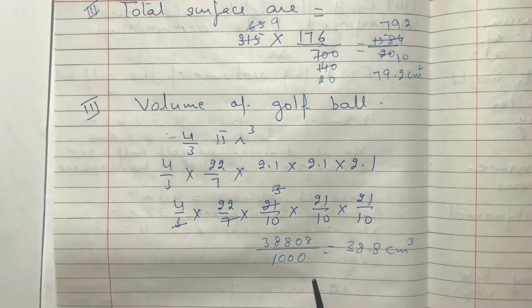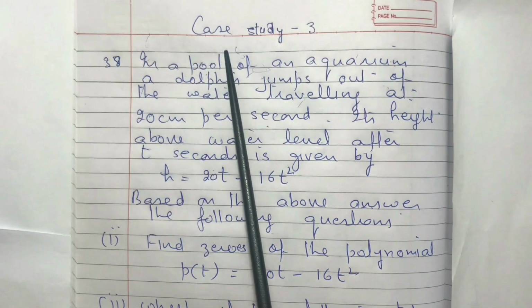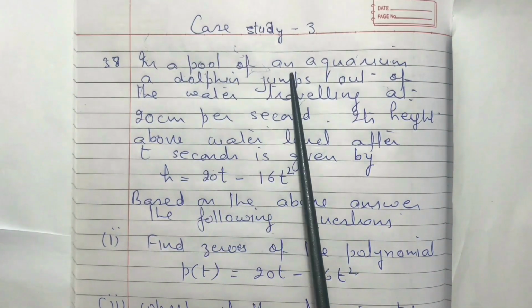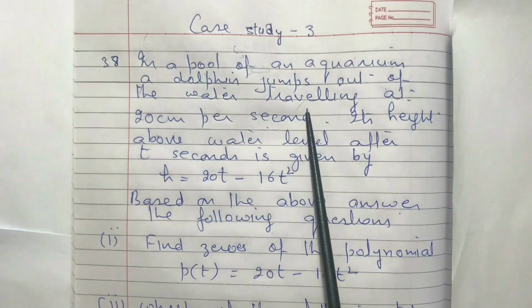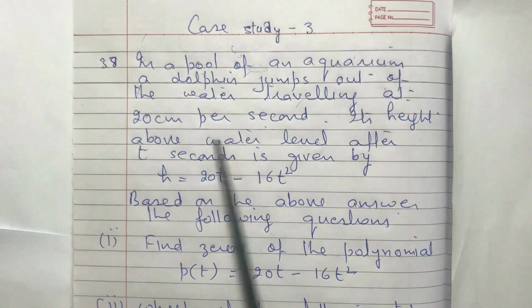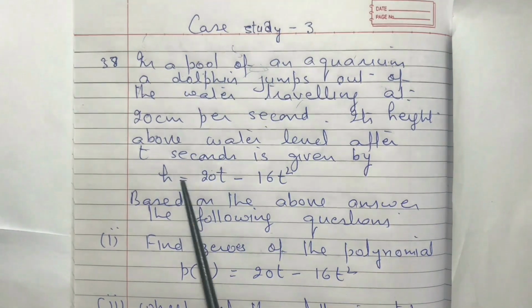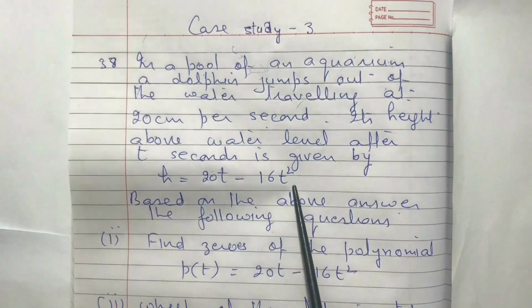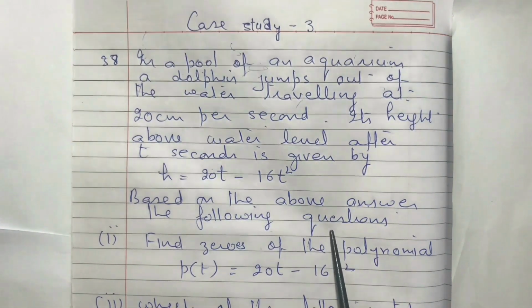That is the volume of the golf ball. This is question number 38. Case study 3. In a pool of an aquarium, a dolphin jumps out of the water traveling at 20 centimeter per second. Its height above water level after t seconds is given by h is equal to 20t minus 16t square. Based on the above, answer the following questions.